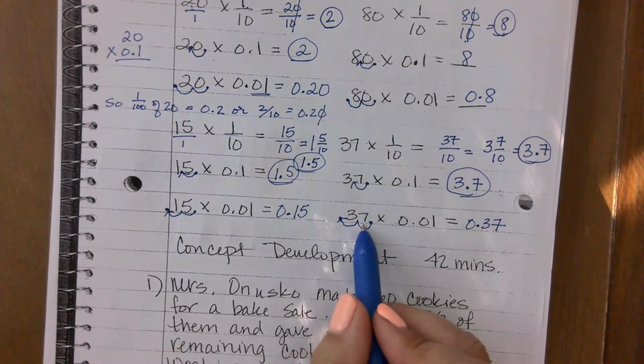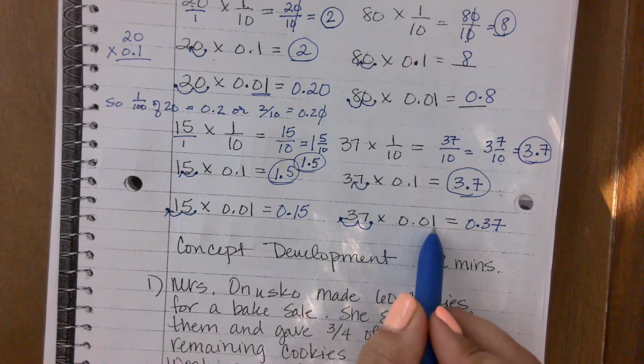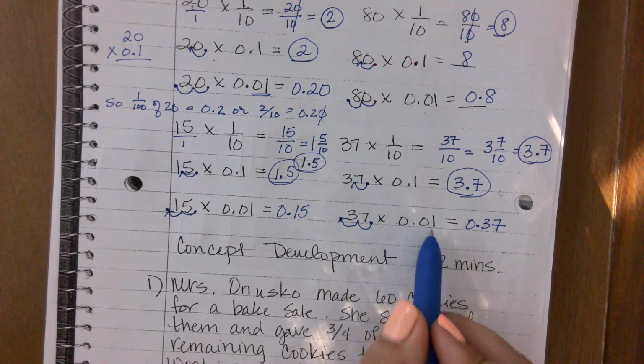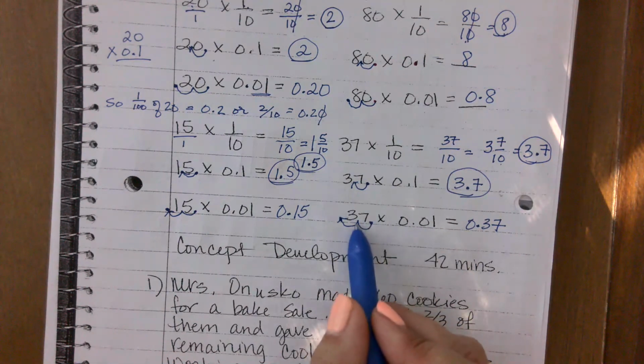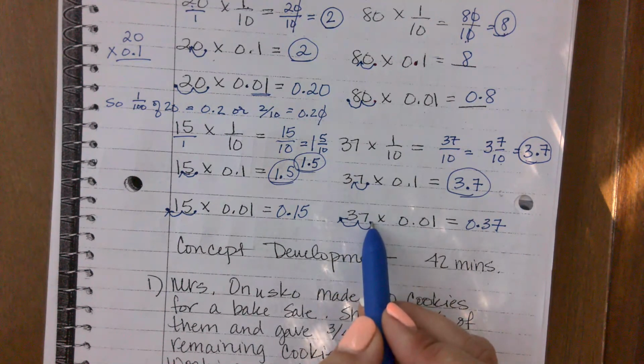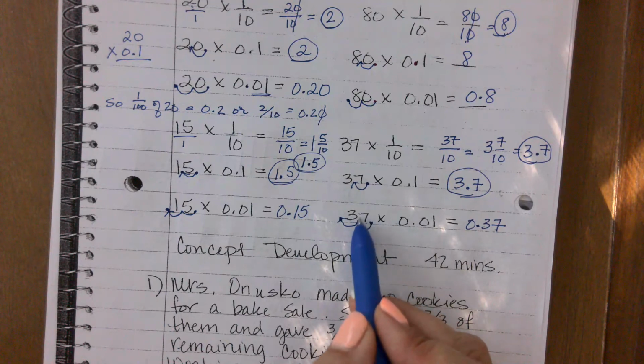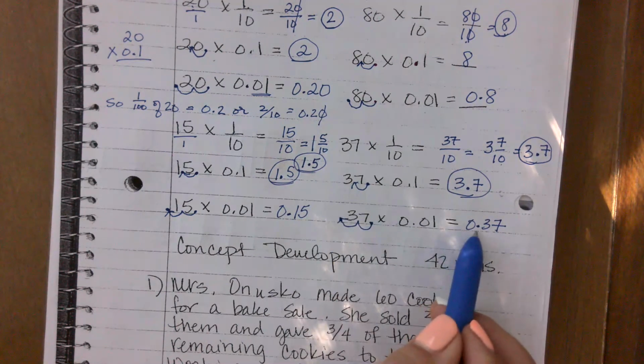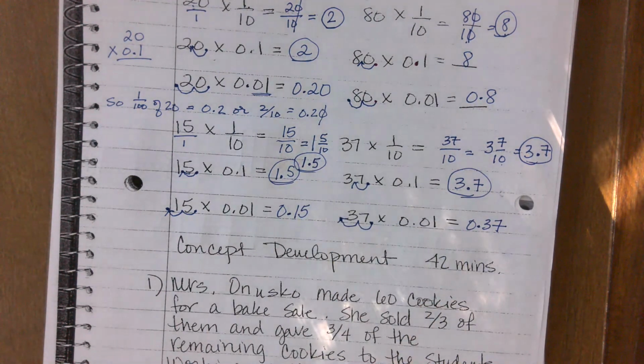And then 37 times 0.01, which is 1/100th. You're going to multiply. Remember to start with that decimal point in the correct spot, and you're going to end up with 0.37.